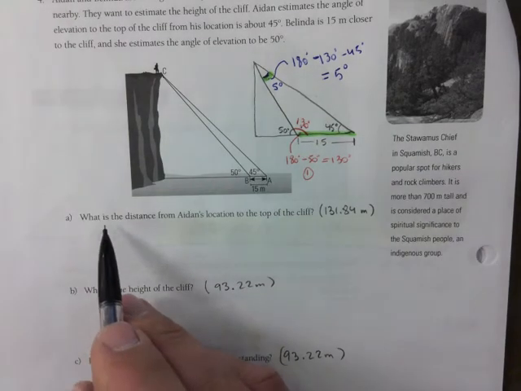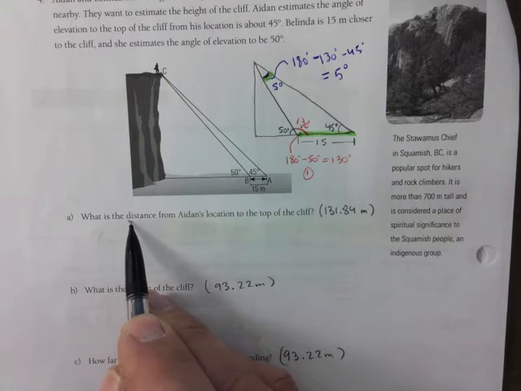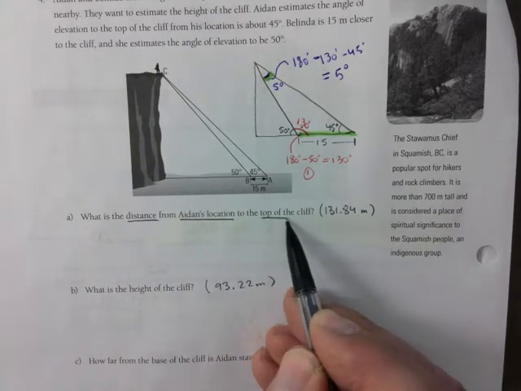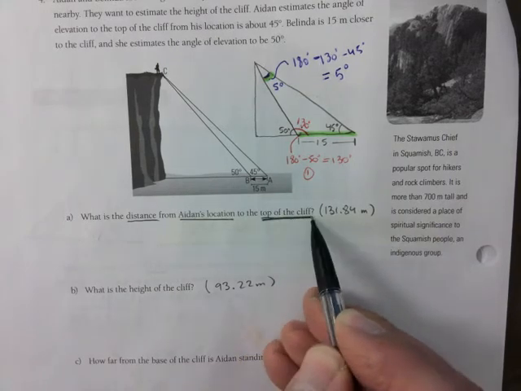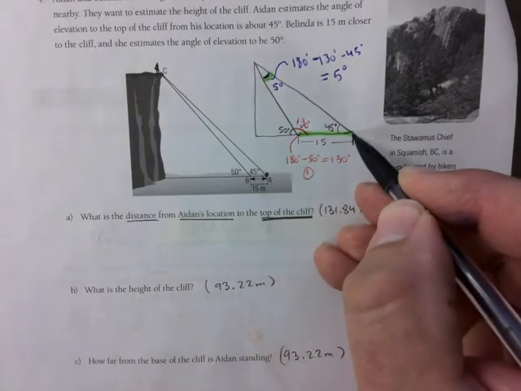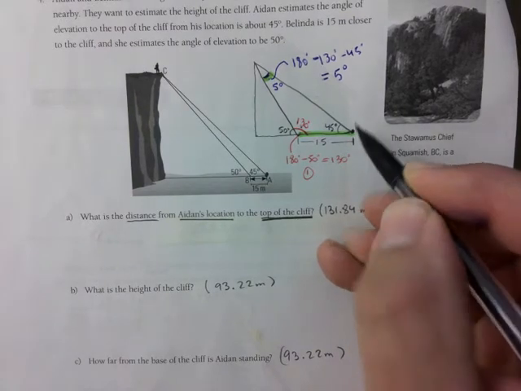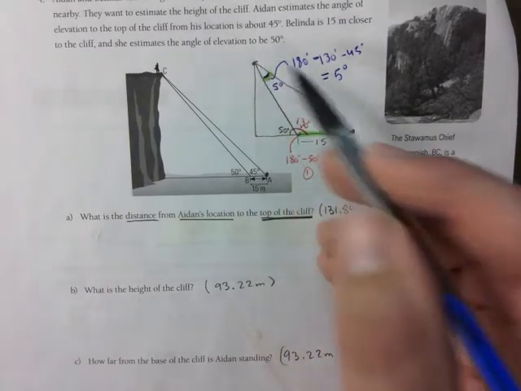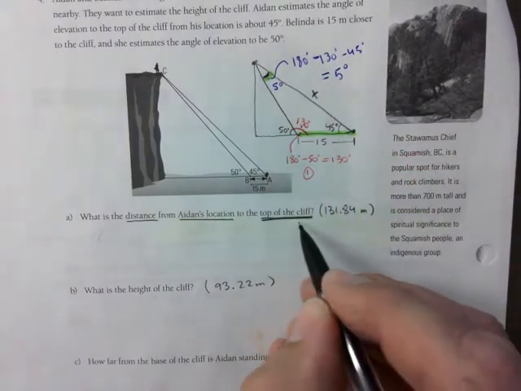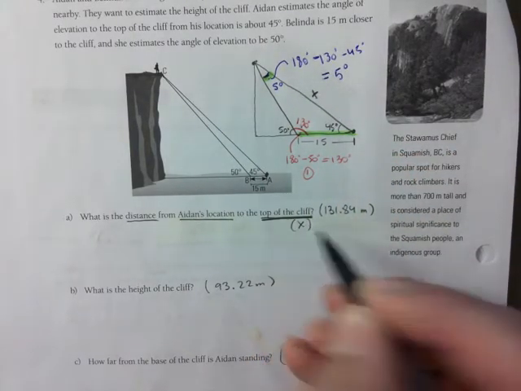So what is the distance it's asking here? The distance from Aiden's location to the top of the hill, cliff. And so Aiden is here. So we are asked to find this distance from here to here. Let's call that x. Okay, we're going to call that x here.